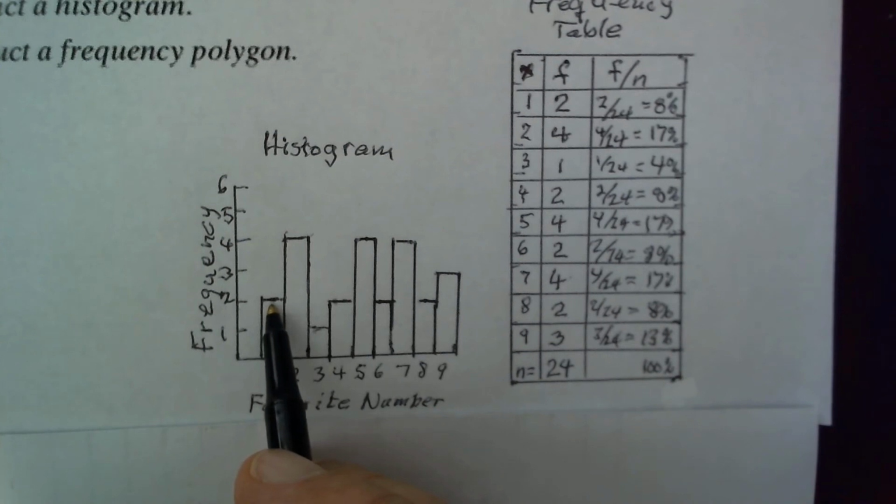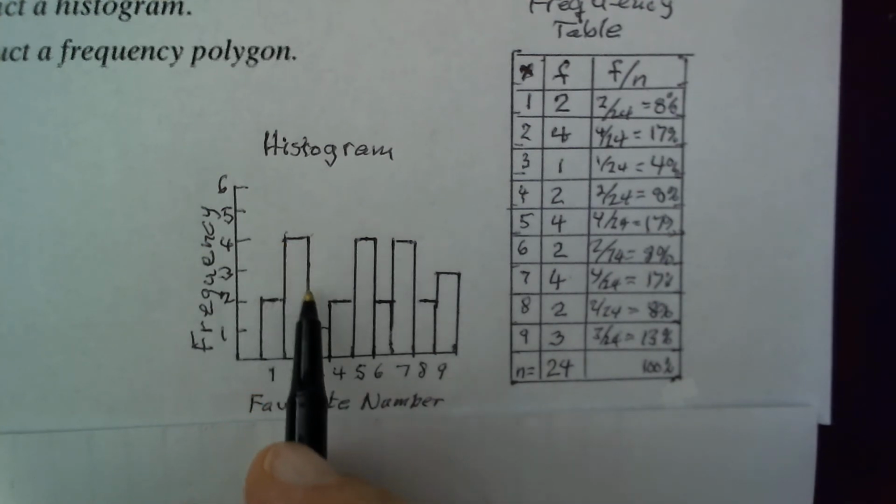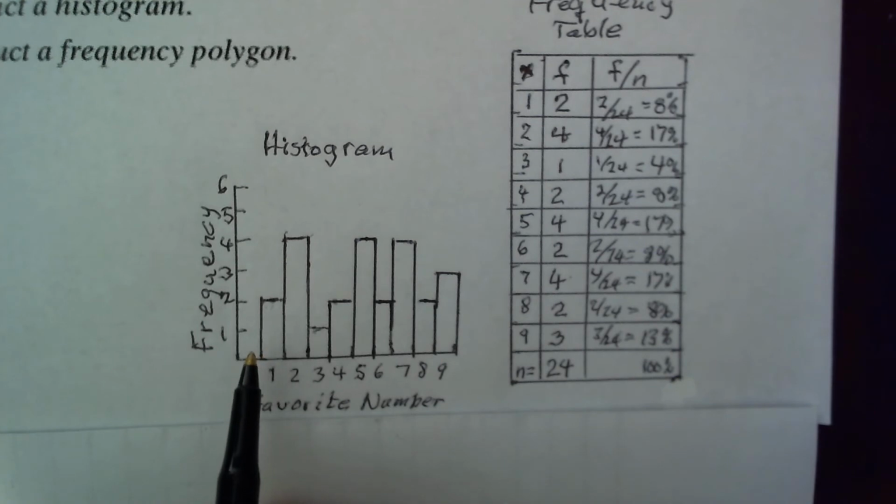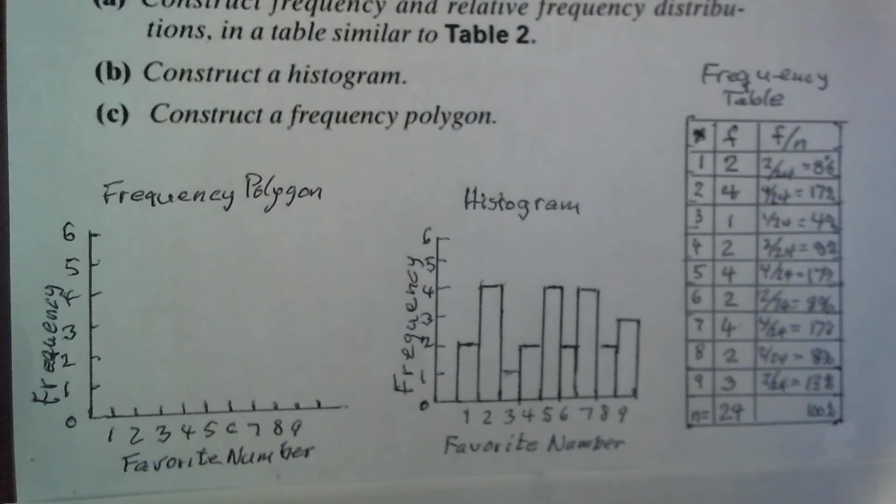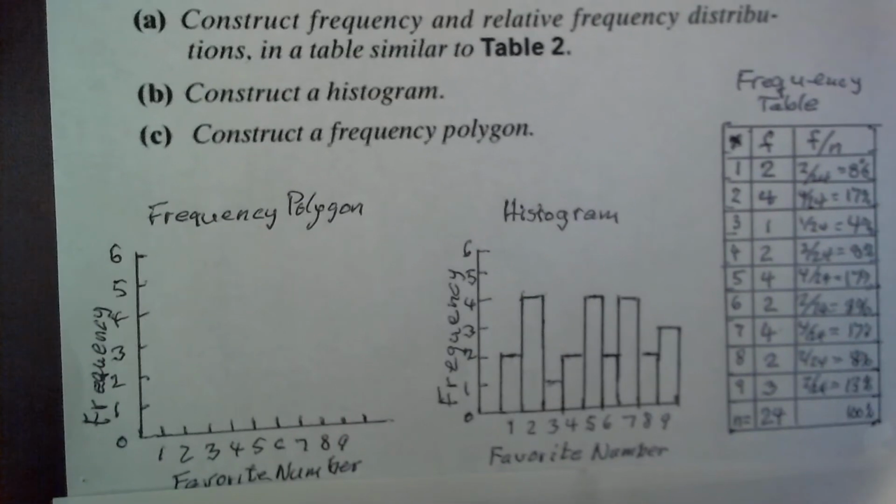Others center it, so there are different ways of doing it. So we're going to use the corners, and so this would be our first point, that would be our second point. In fact, let me just do a separate one. So just as the basis for our histogram was the frequency table, the basis for our frequency polygon is our histogram.